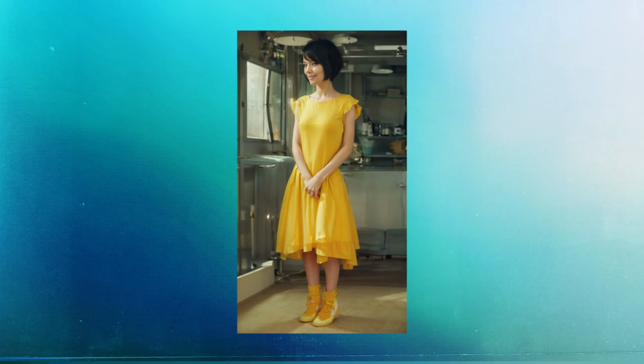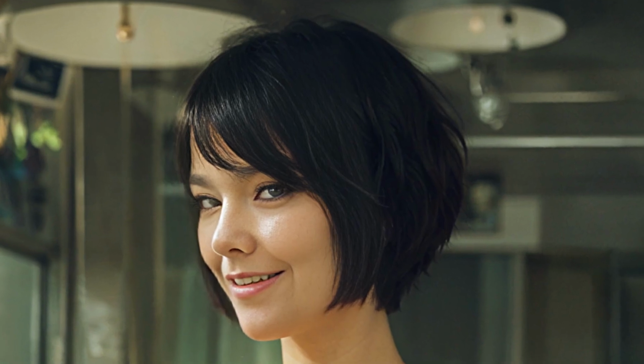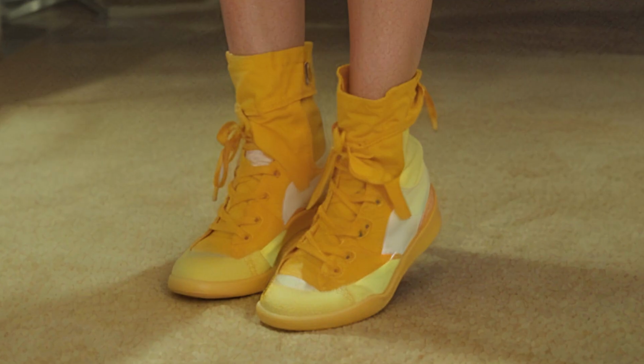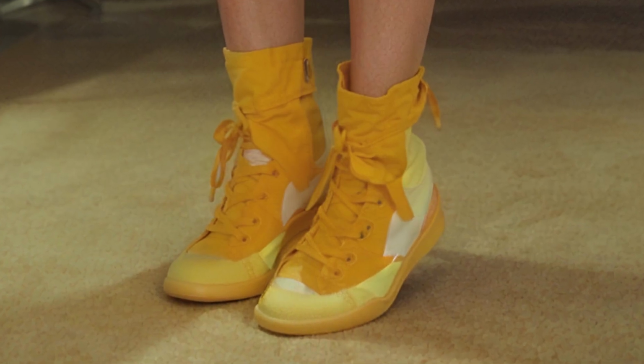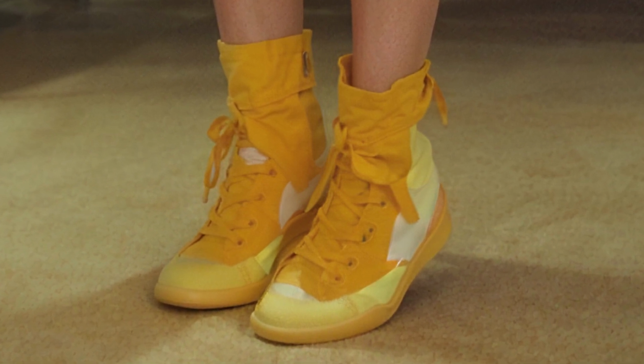There you go. And as you can see, the image looks amazing. The face looks really good. The sundress looks good. Look at her hand. The veins in her hands look really good. And it even created some yellow Nike sneakers, which is crazy. It was time to take this into Photoshop.